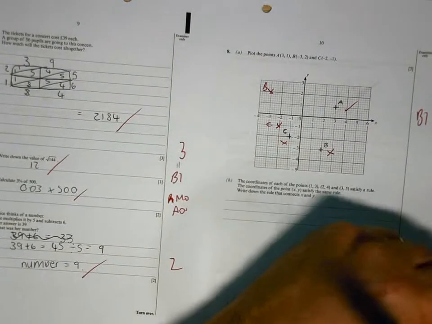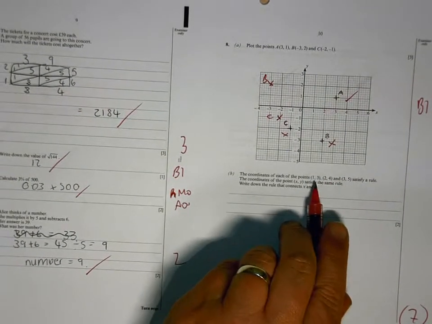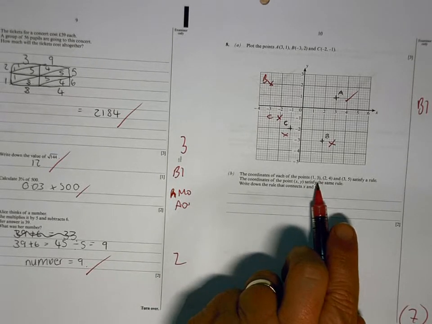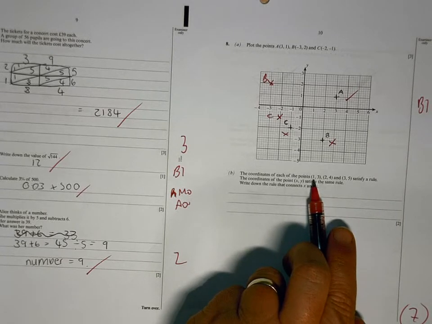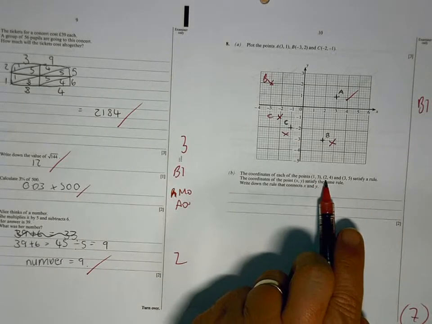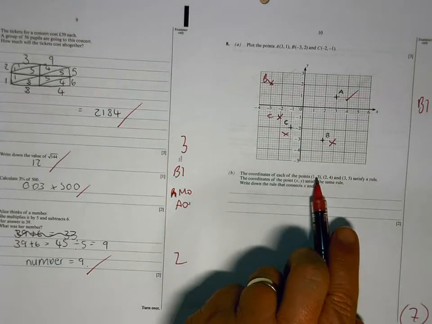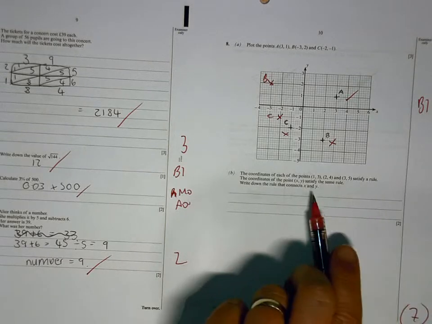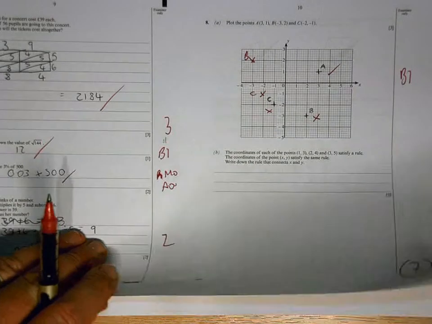3, 4, 6, 7. For this one, you're just looking to find a rule that turns the x coordinate into the y coordinate. And it has to be the same for all of them. So it could be times 3. 1 times 3 is 3. But times those by 3 and you don't get 4 and 5. If you add 2, you get 3. If you add 2, you get 4. You add 2, you get that. So it's an add 2 rule they're looking for you to write down there.